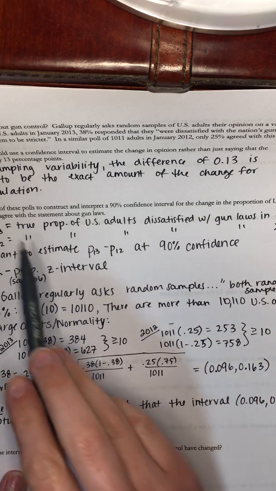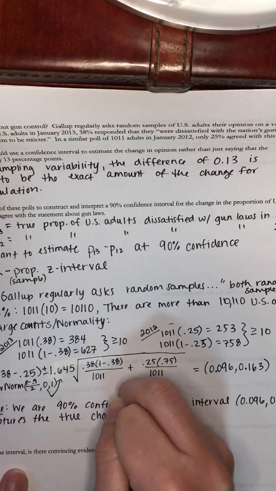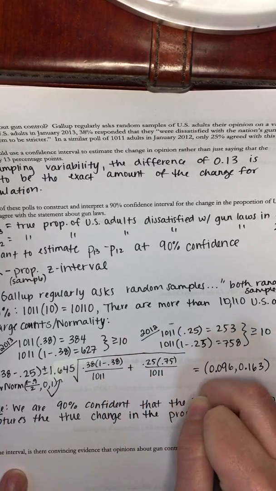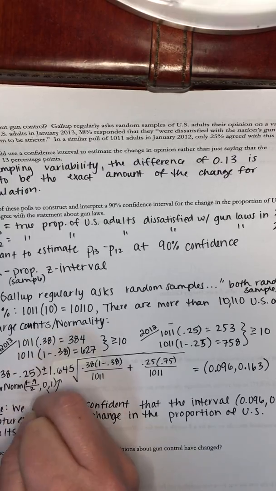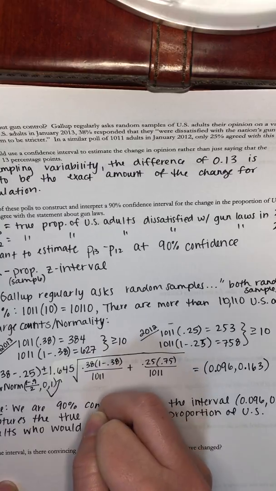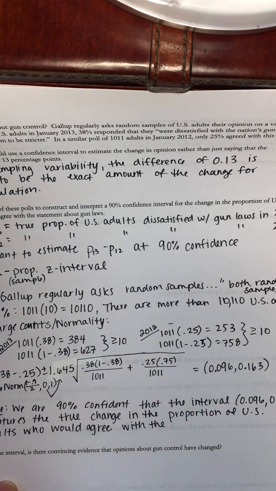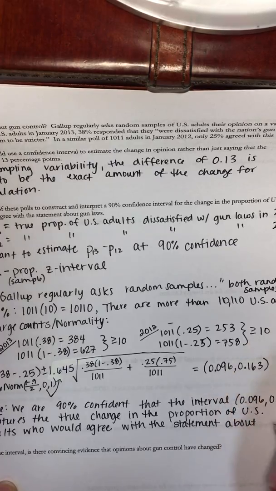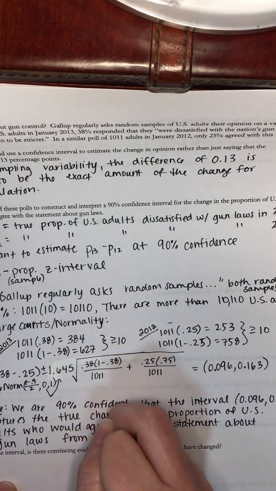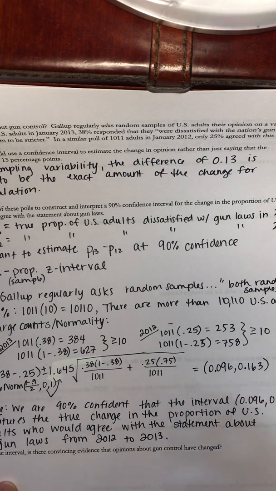I'm just going to use the wording that was given in part B. So the true change in the proportion, right, from 2012 to 2013 implies that we're doing 2013 minus 2012.